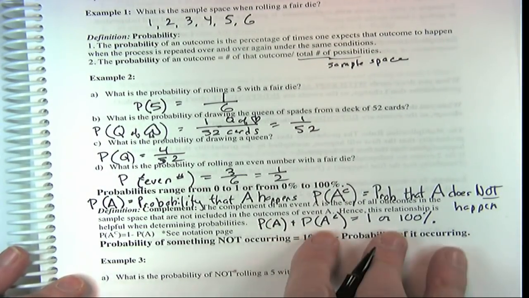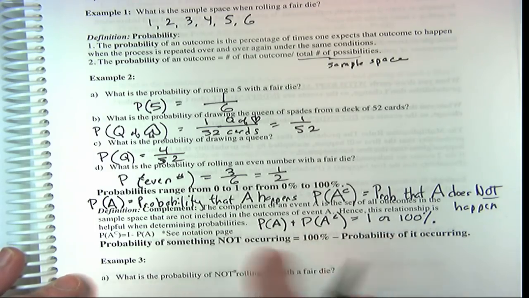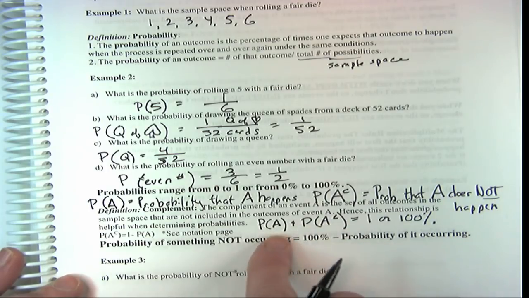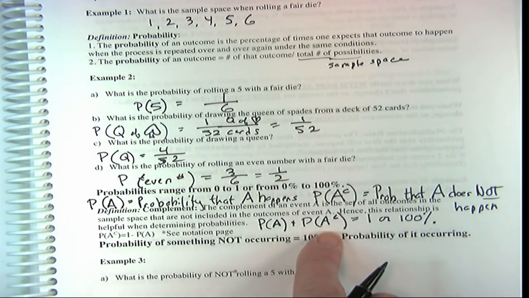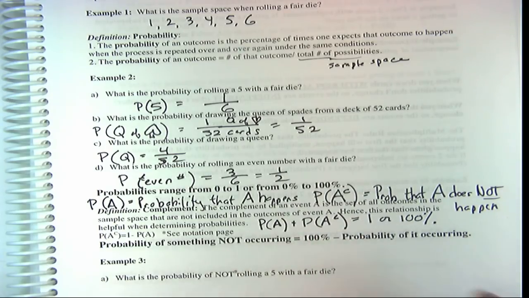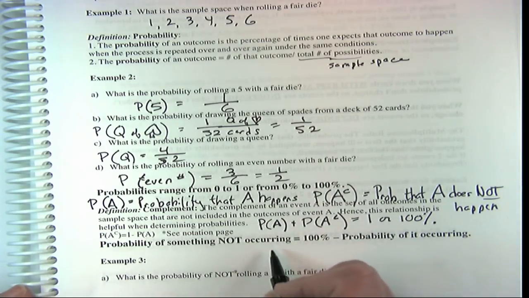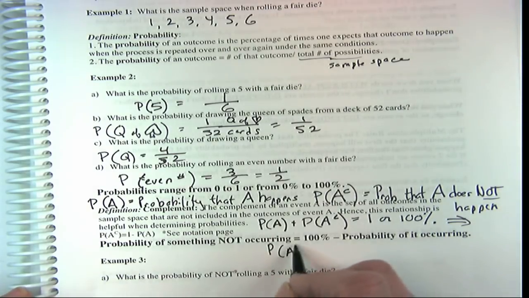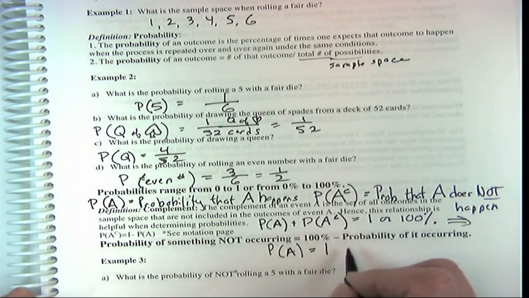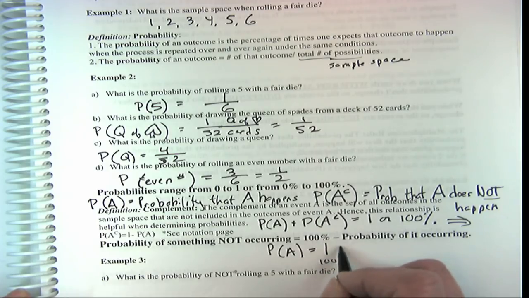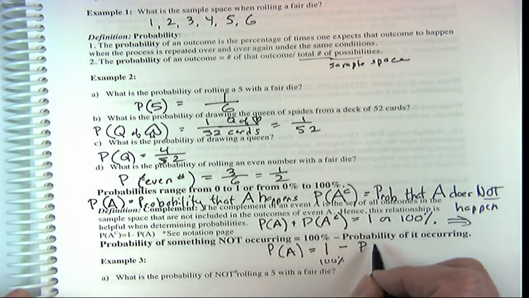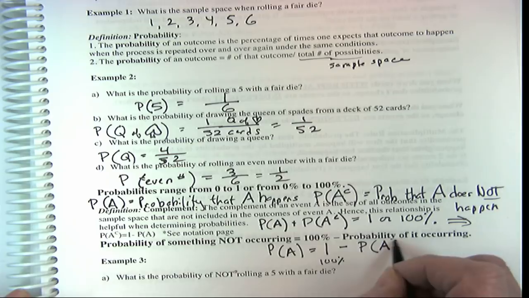The reason this is important, you'll see later, is that sometimes one of these is easier. Sometimes A is hard to figure out directly, and so we could figure out A complement. That's the same thing as saying the probability of A is equal to 1 or 100% minus the probability of A complement.